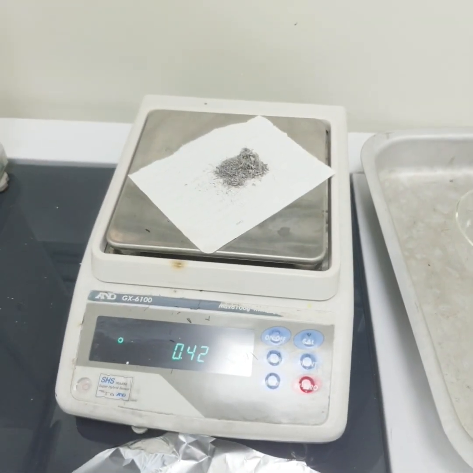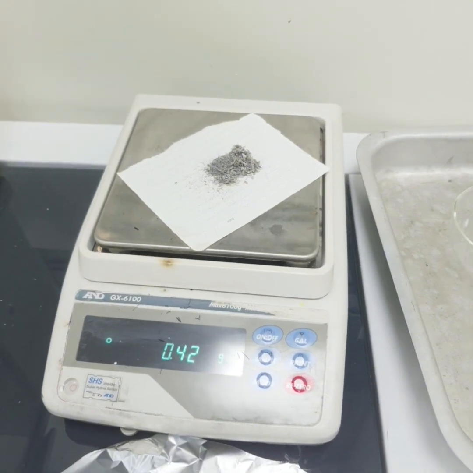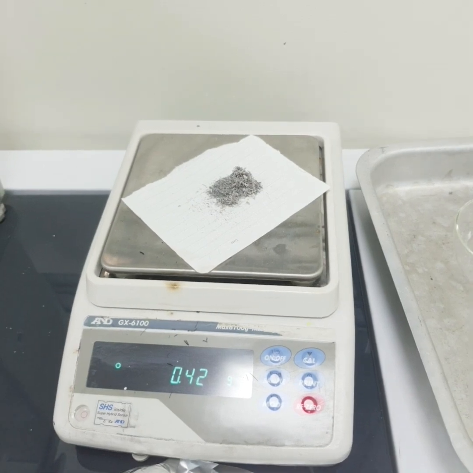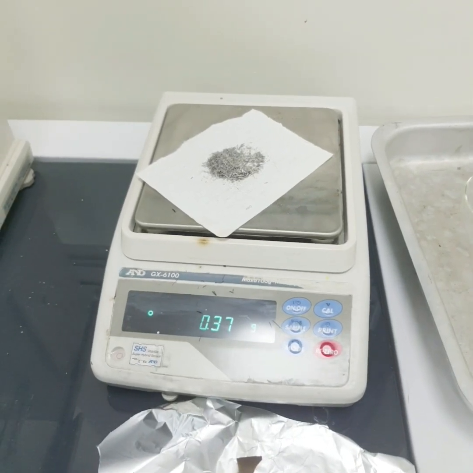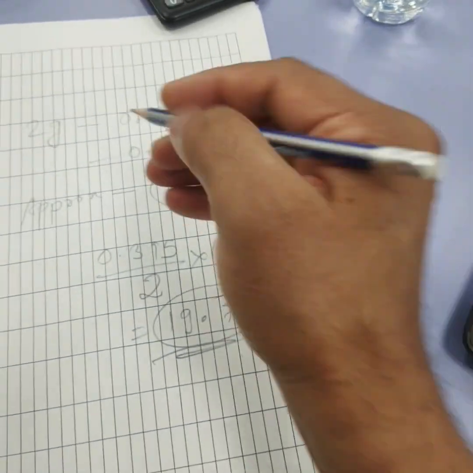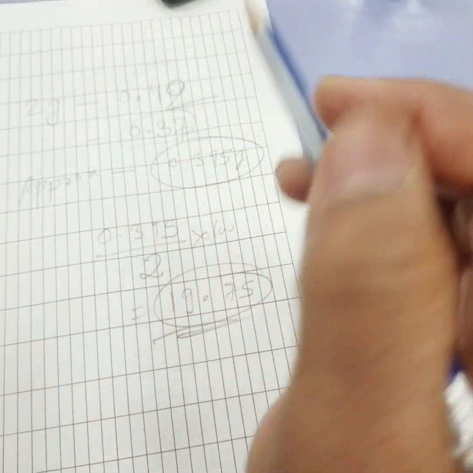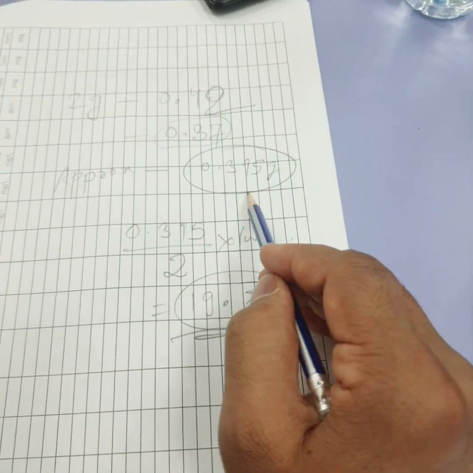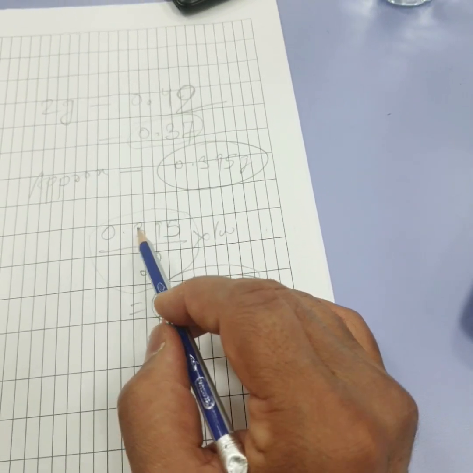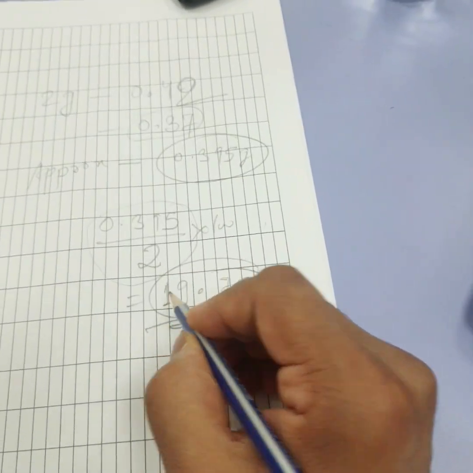Initially we took 2 grams. After 2 hours of burning, this is around 0.41 gram in the first case. In the second case, this is around 0.37 grams. So for the ash content, we took 2 grams and it went to 0.42 in the first case and 0.37 in the second. The average here is 0.395. If we take the ash dried weight, which is 0.39 upon 2, it is around 19.75.